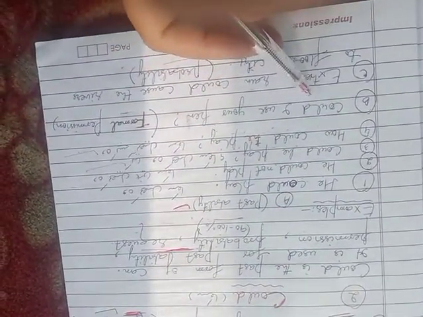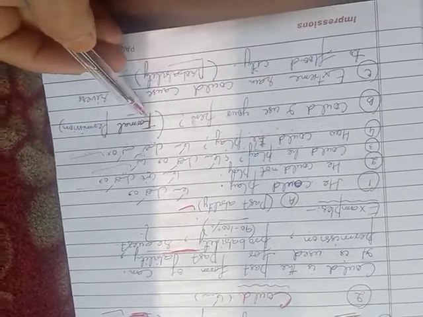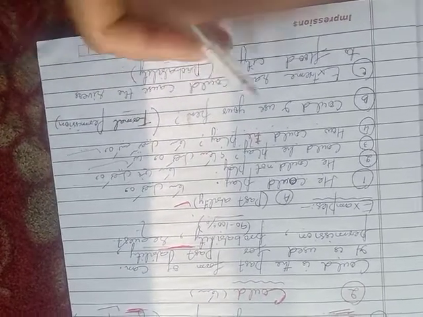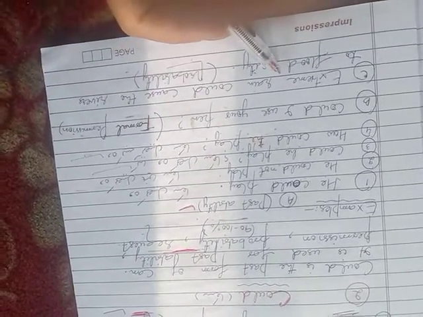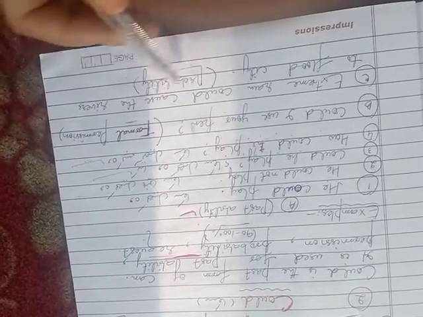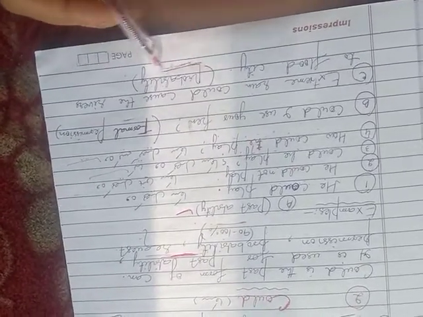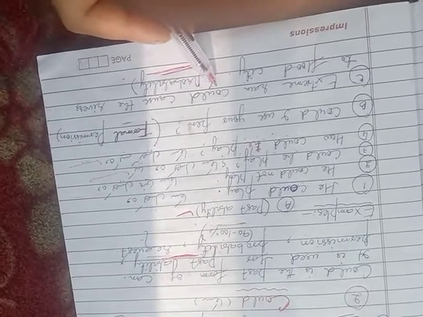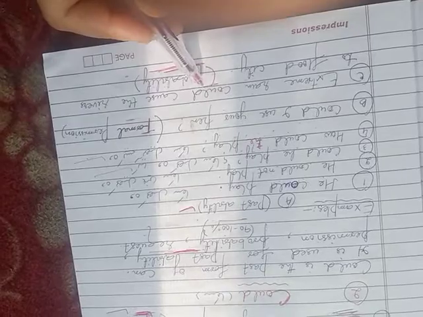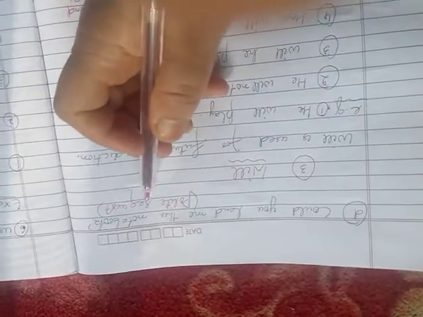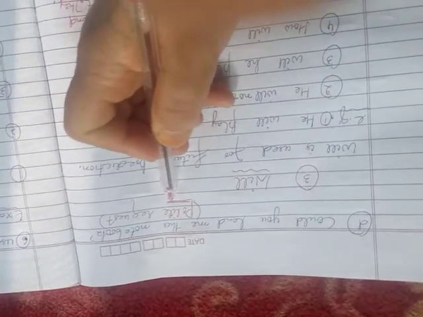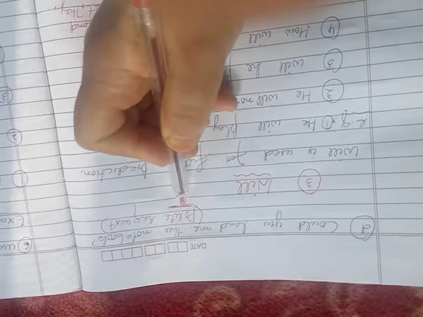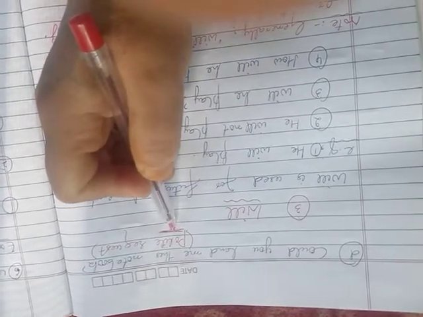Now, another examples. Could I use your pen? This is a form of permission. Extreme rain could cause the rivers to flood sea. There is probability, and the probability is very high. It's 90 to 100%. That's why we use could here. Okay. Another example. Could you lend me this notebook? For polite requests, we always use could, because for polite requests you should use could.